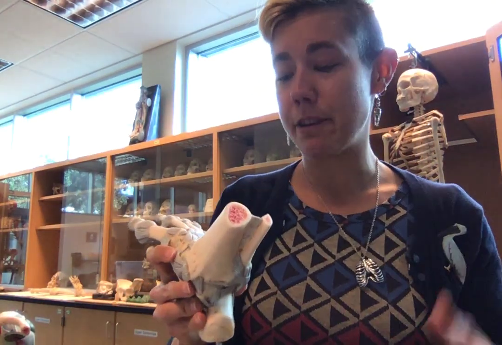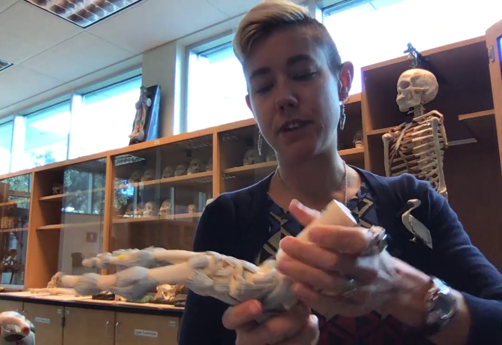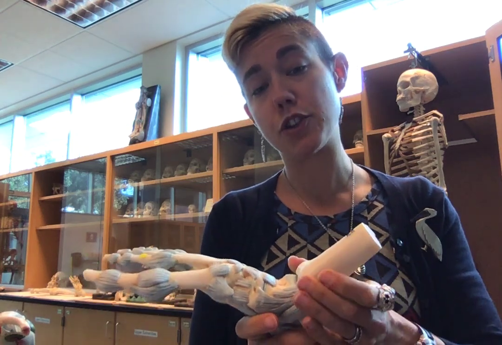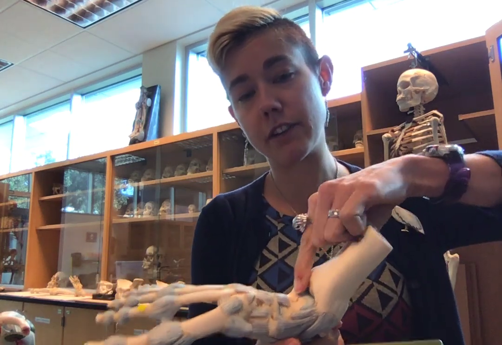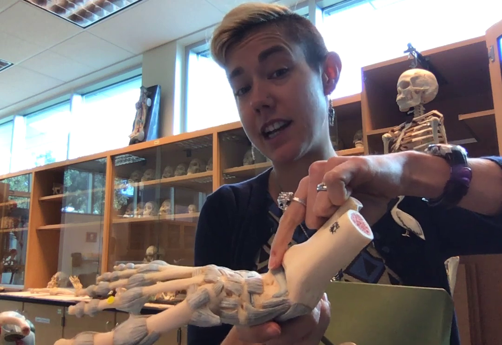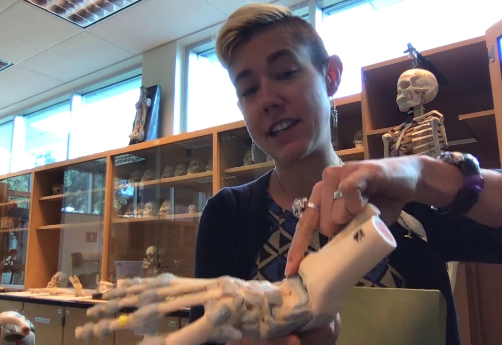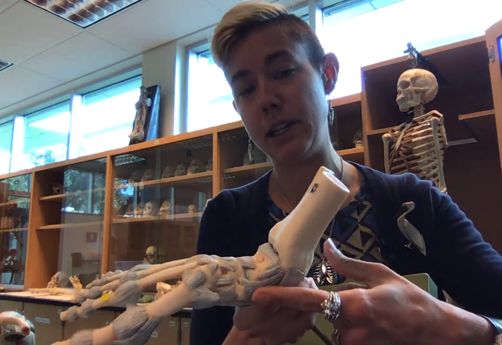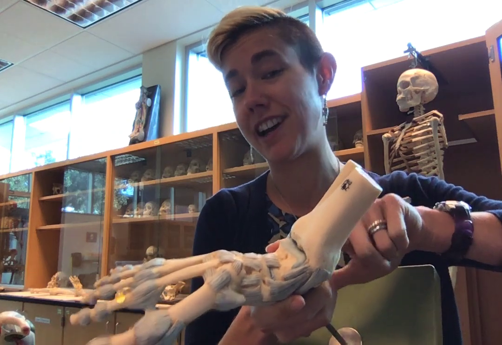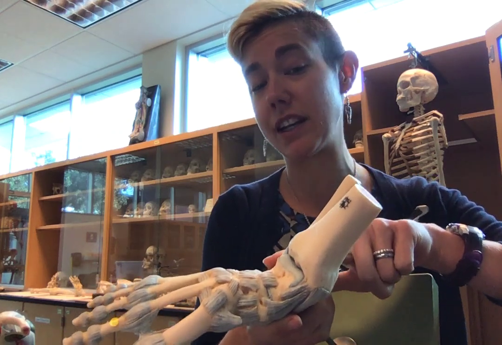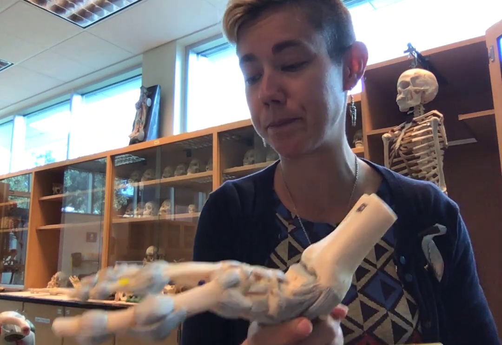So that doesn't allow for much movement, but the ankle does function as a hinge joint with those two bones articulating over the surface of the talus, that top ankle bone, and it's stabilized on either side, the medial side and the lateral side, by a few ligaments that prevent and limit side-to-side movement.